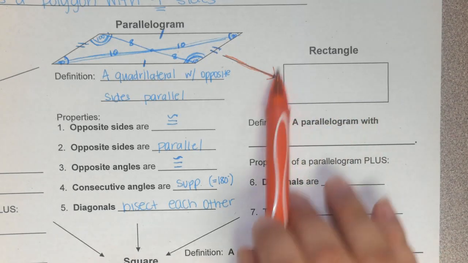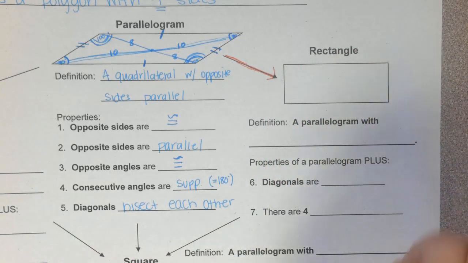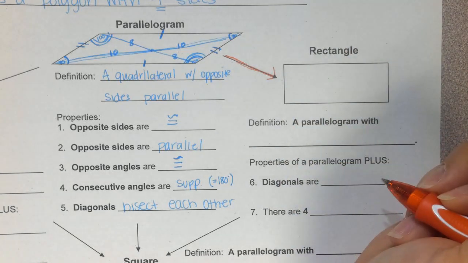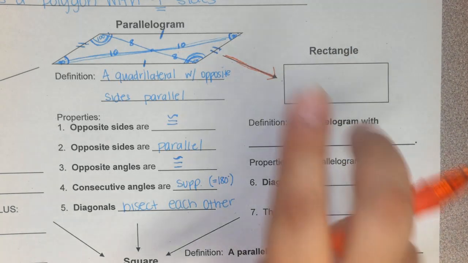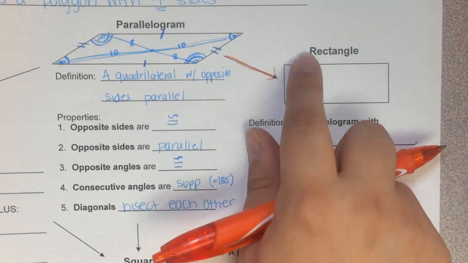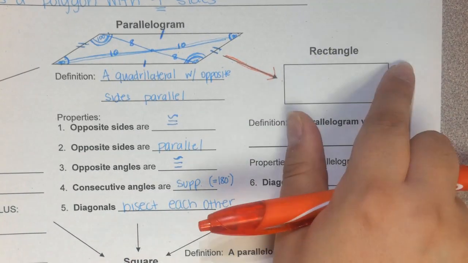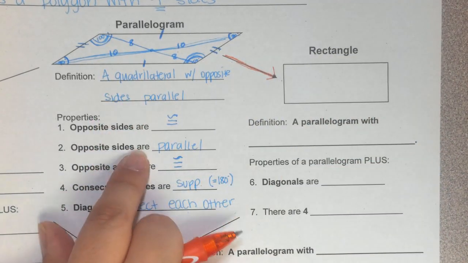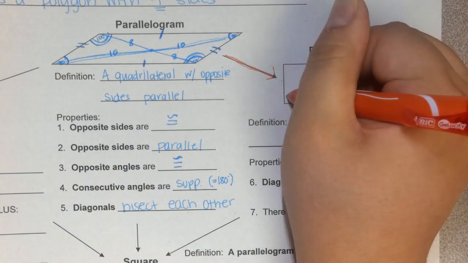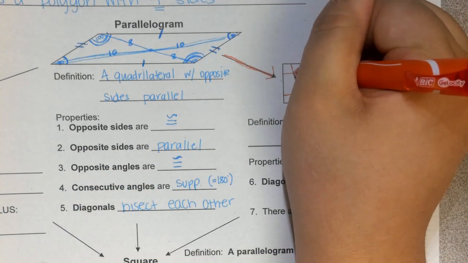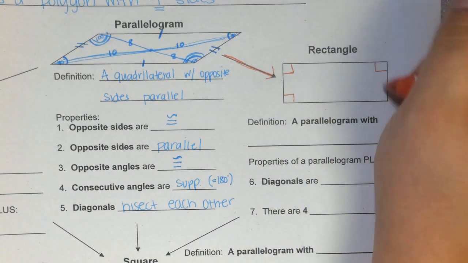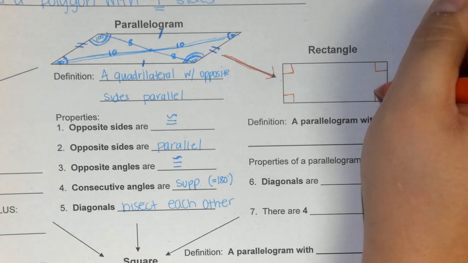What is special about a rectangle? Its diagonal. We're going to get to that in a second. But what makes a rectangle a rectangle? Not the sides, because these right here are the opposite sides. The right angles. A rectangle is a special parallelogram because all my angles are 90 degrees.